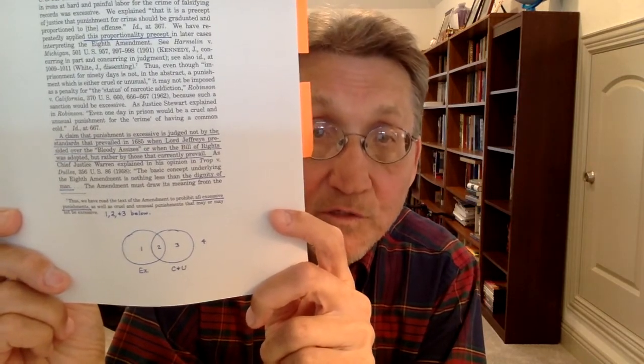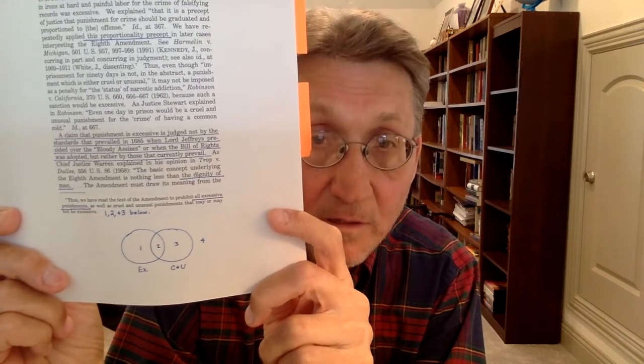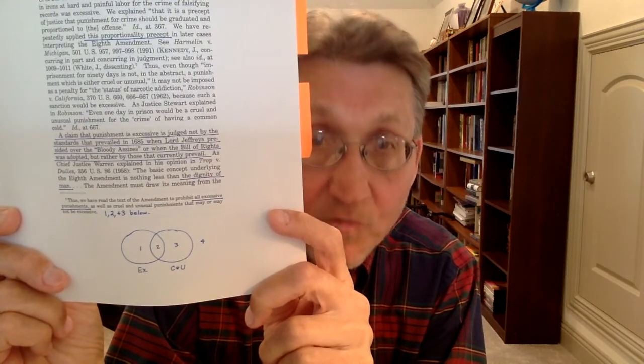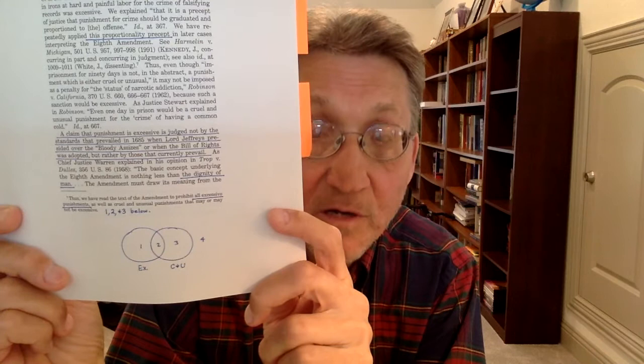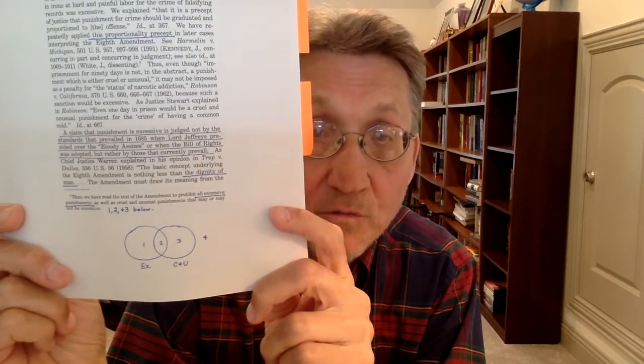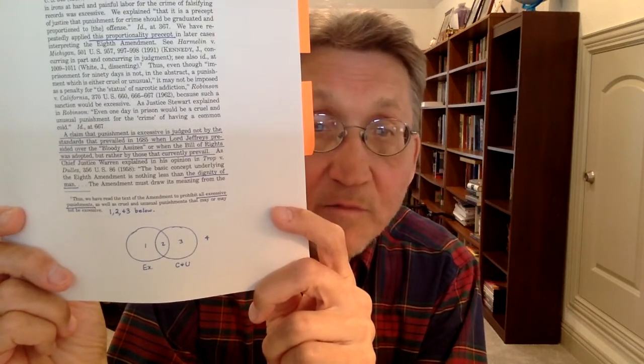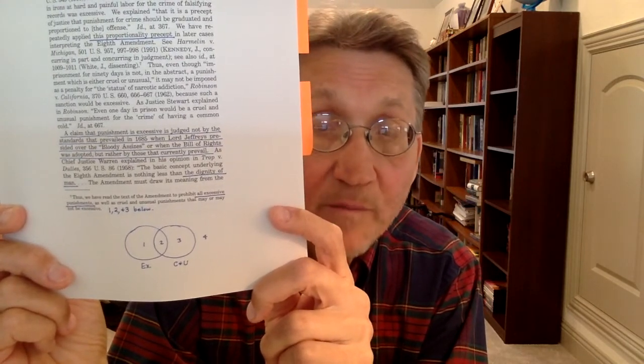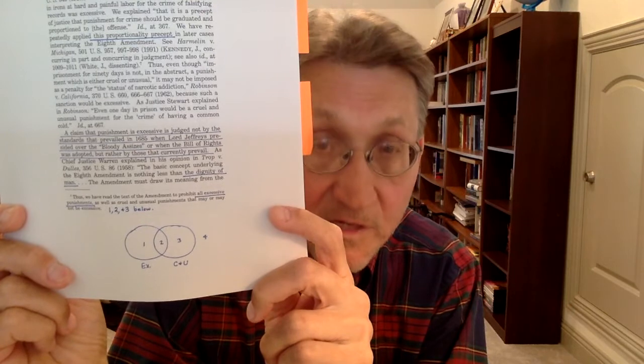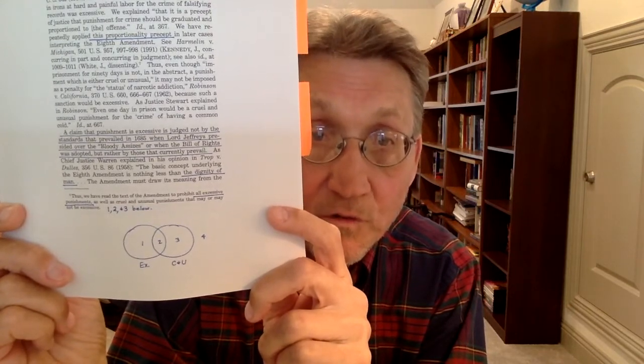Category 2, which is that football-shaped area in the middle, that's inside both circles. So those would be punishments that are not only excessive, but they're also cruel and unusual. Category 3 would be punishments that are cruel and unusual, but not excessive. And category 4 would be punishments that are neither excessive nor cruel and unusual. Now here's what Justice Stevens says in his footnote. Okay, I'll turn it around so I can read it. This is footnote 7.